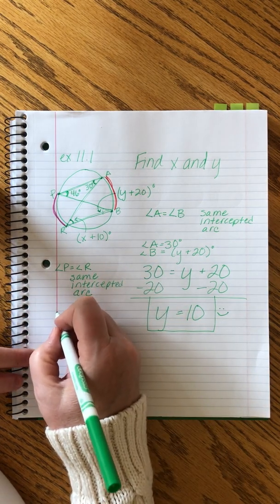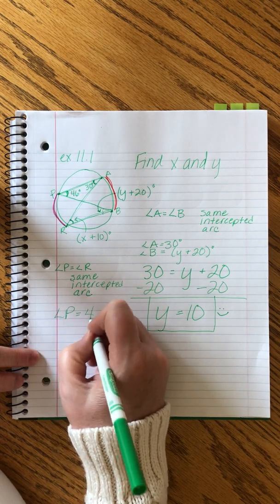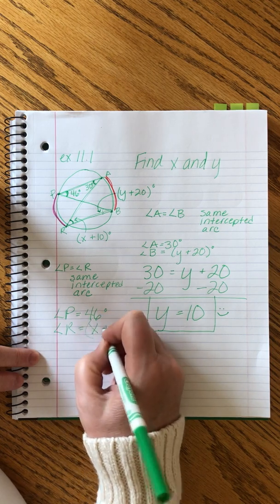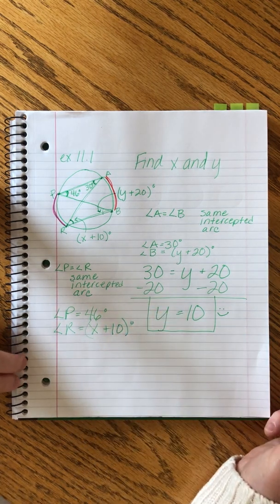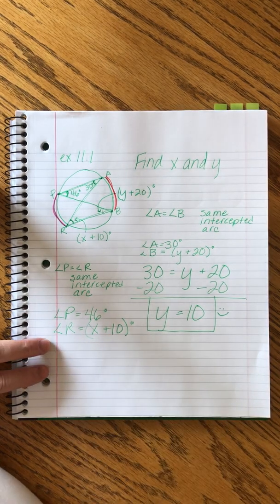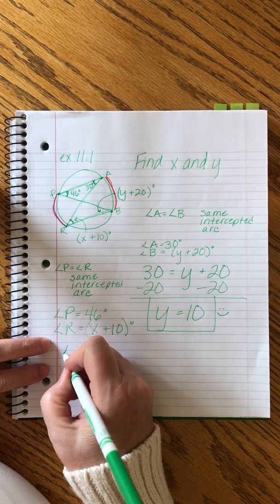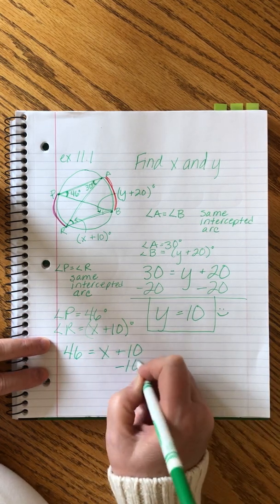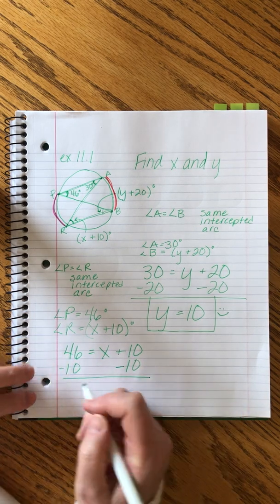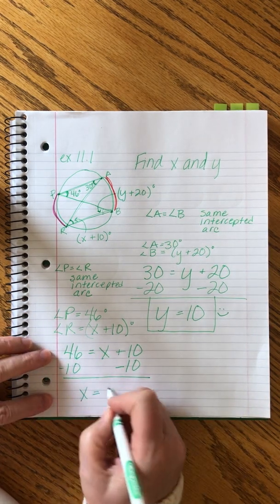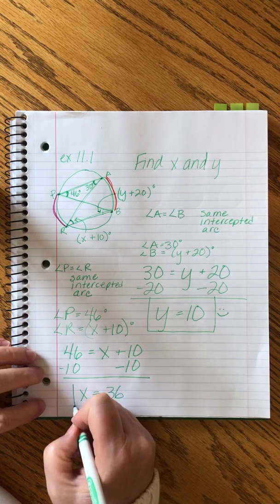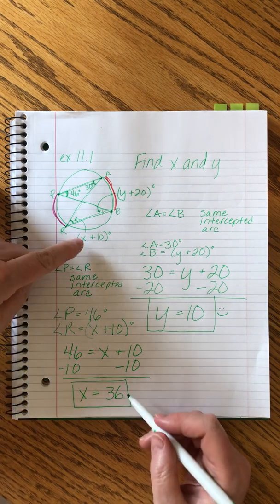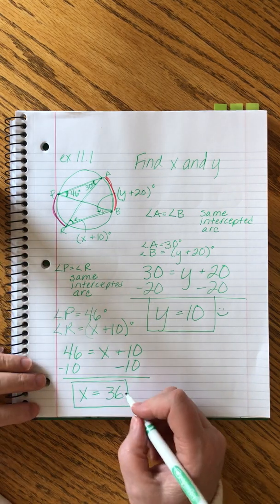So angle P equals 46 degrees and angle R equals x plus 10 degrees. So we can put those together and say 46 equals x plus 10. Subtract the 10 and we get x equals 36. And again, it's not degrees because that's not the actual measure of anything, but x is an algebraic value of 36. Yay, we got it right.